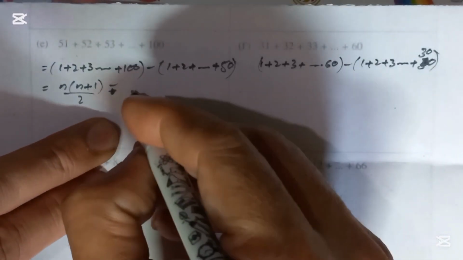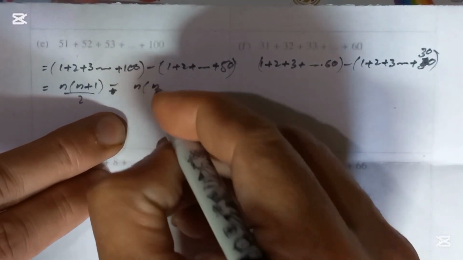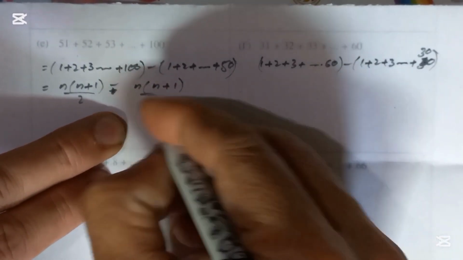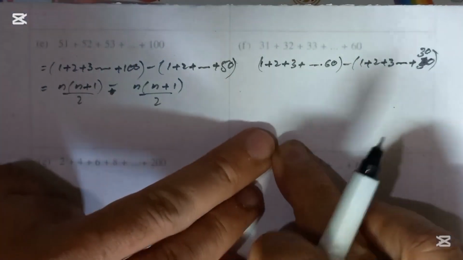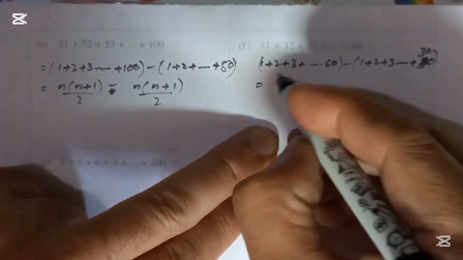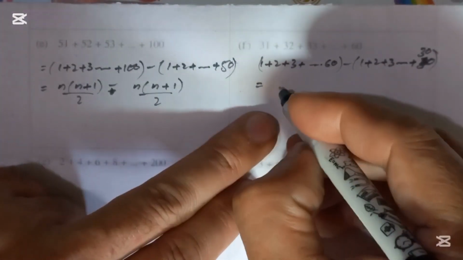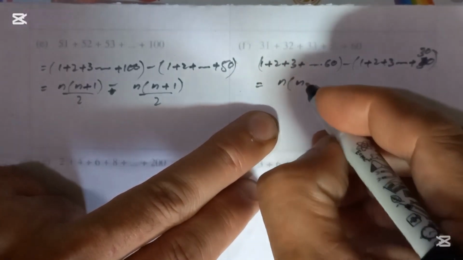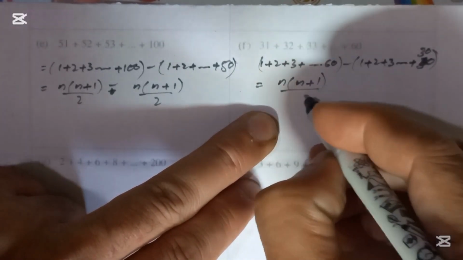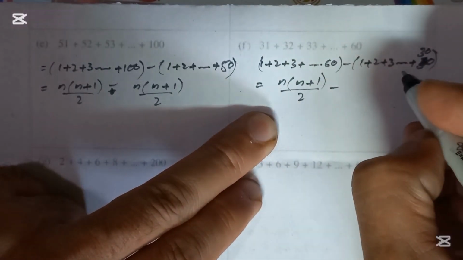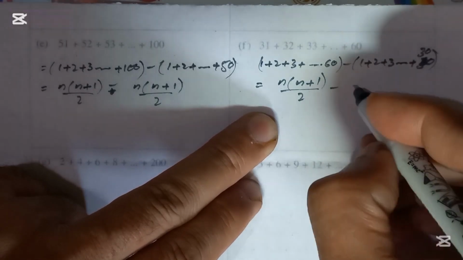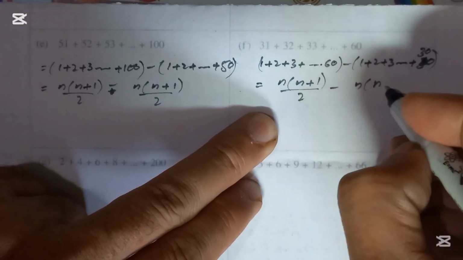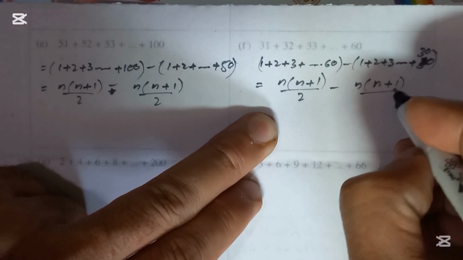Likewise, in this question also you can use it, because these are natural numbers starting from 1, so n into n plus 1 divided by 2, and in this bracket you can also see these natural numbers are starting from 1, so n into n plus 1 divided by 2.